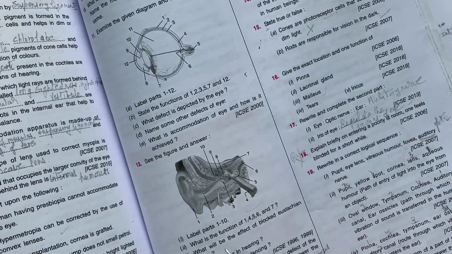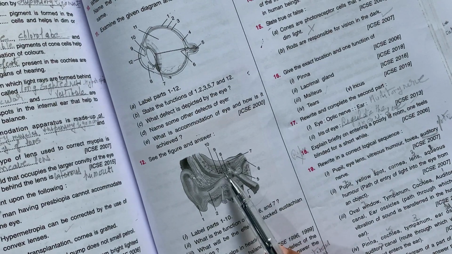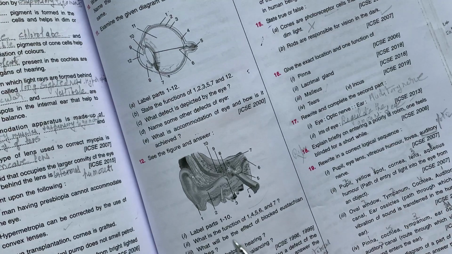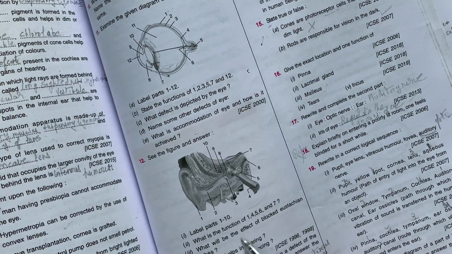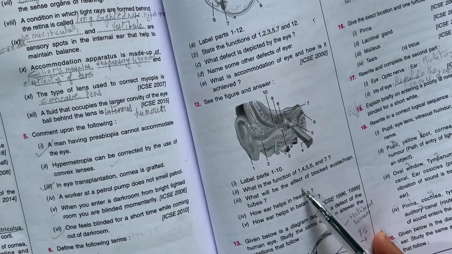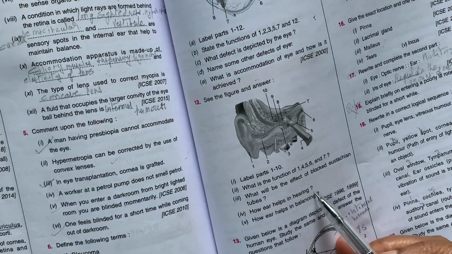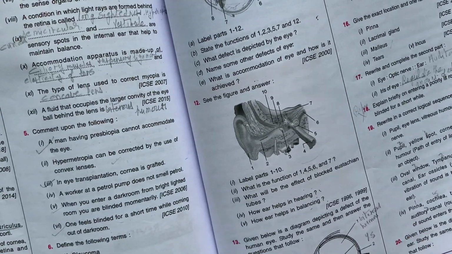That is done. What will be the effect of a blocked Eustachian tube? If the Eustachian tube is blocked, it will not equalize the pressure between the outer side of the eardrum and the inner pressure of the tympanum. How the ear helps in balancing, I have told you this.